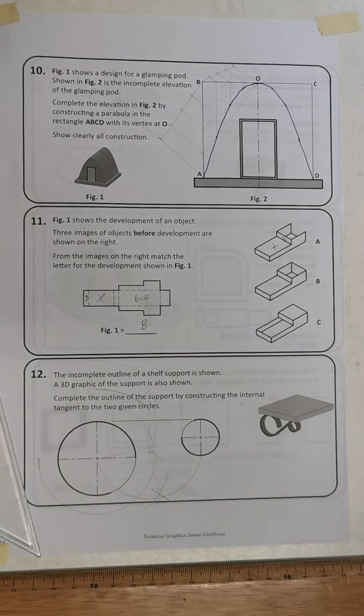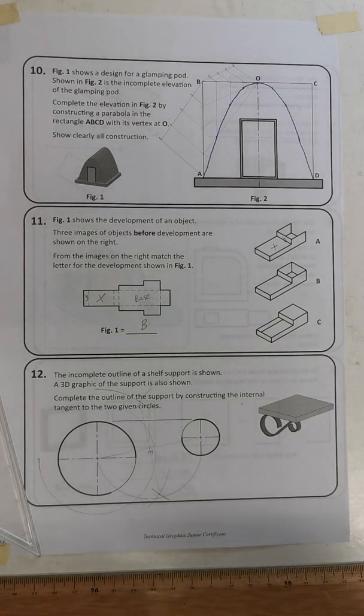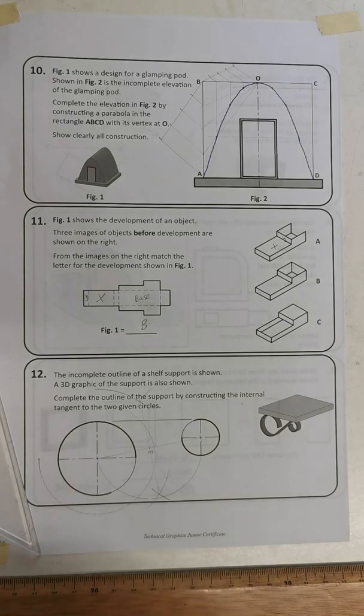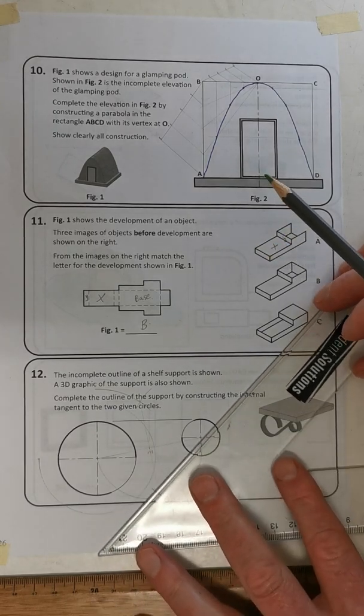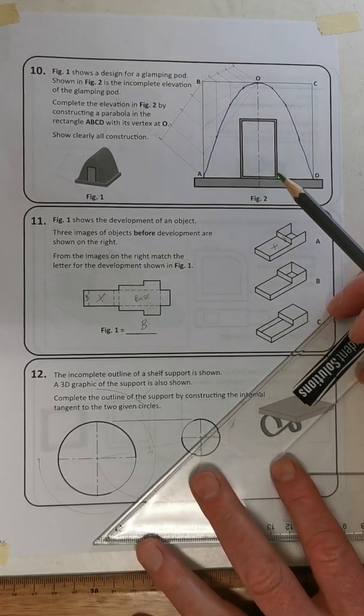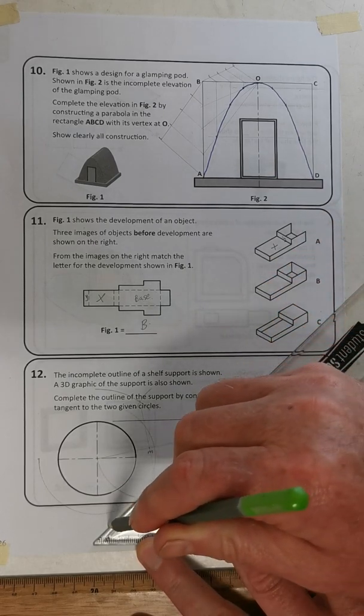Now I might use a color here just to explain this. Okay, so what we've got here now is a tangent to that bigger circle here, like this.